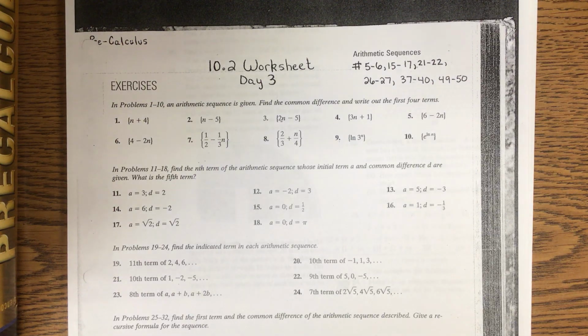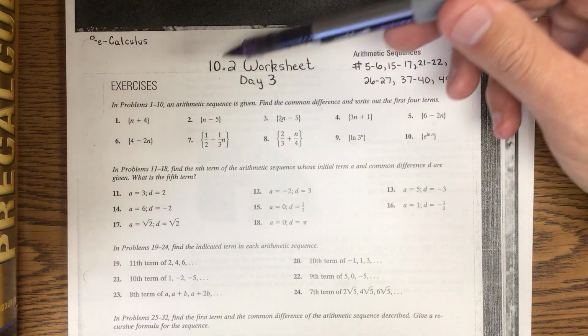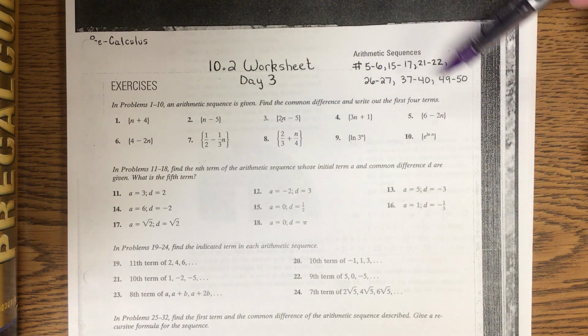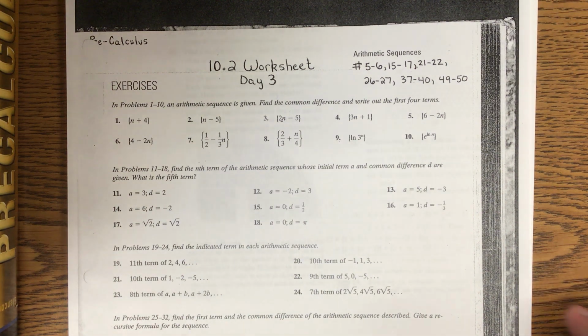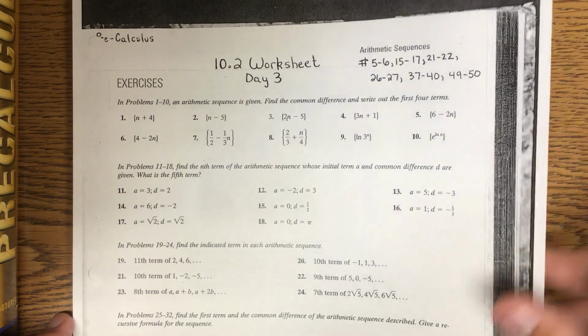In this video, I'll be working out some of the homework problems from the section 10.2 worksheet. This is day 3 for section 10.2, and you're going to be working out these problems right here off the worksheet. I have them started on a separate piece of paper here, so I'll go ahead and just move over to my work. But this is going to review section 10.2.